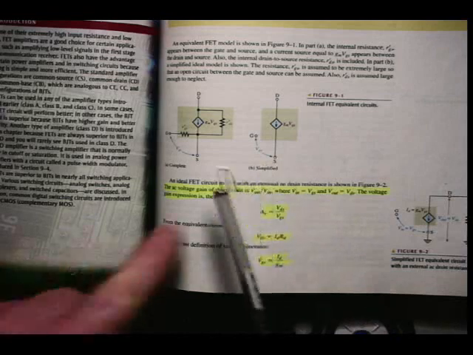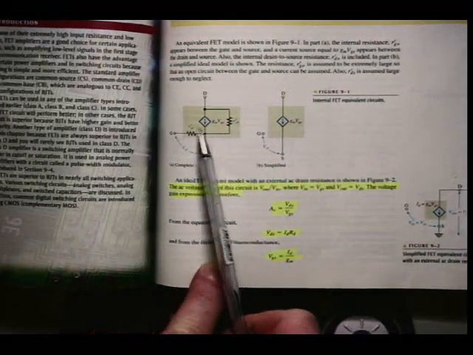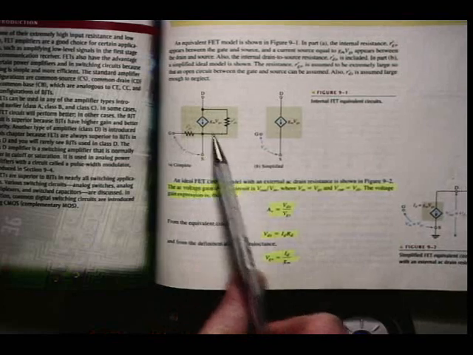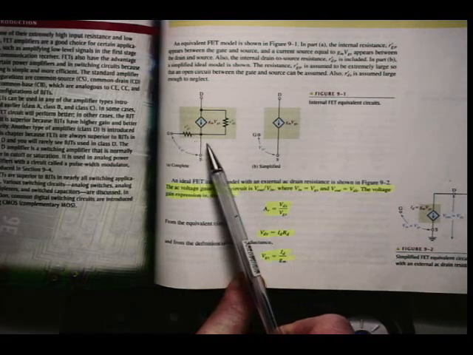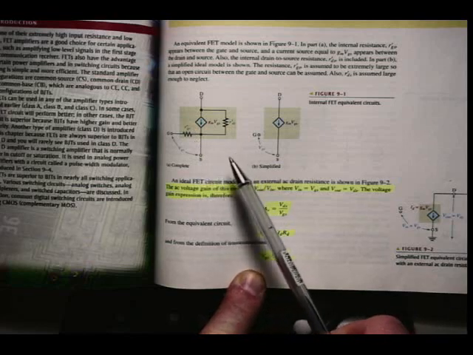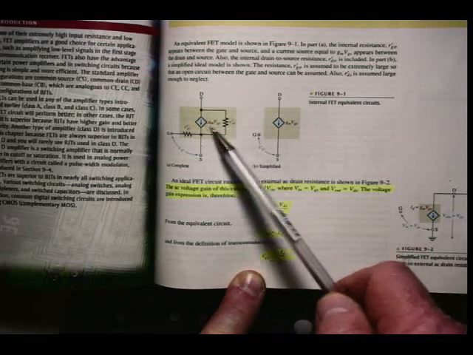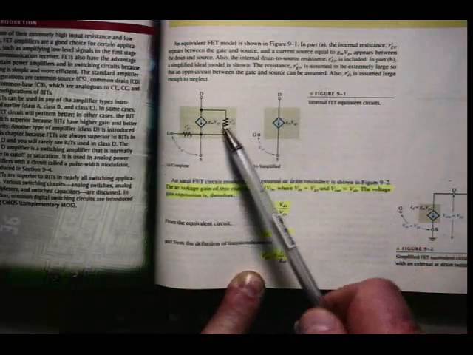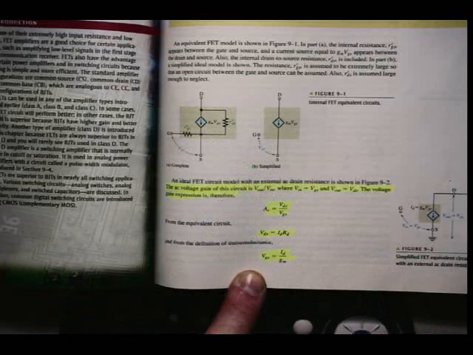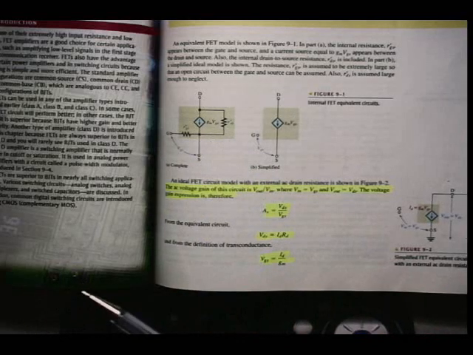Alright, on that same page 437, we can see there's an equivalent field effect transistor model. In part A, the internal resistance, RGS, appears between the gate and the source, as we can see in figure 9.1a. Alright, and a current source equal to gm VGS appears between the drain and the source, as also indicated in there. Also, the internal drain to source resistance, RDS, is included. In part B, a simplified ideal model is shown.